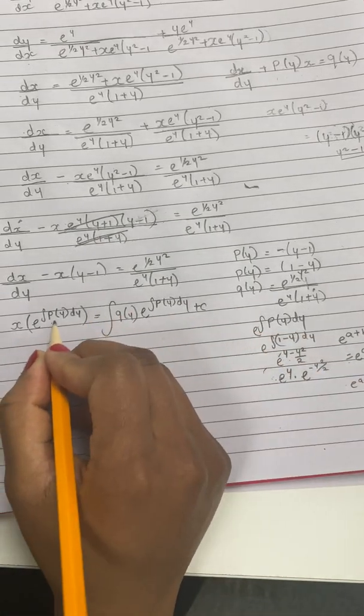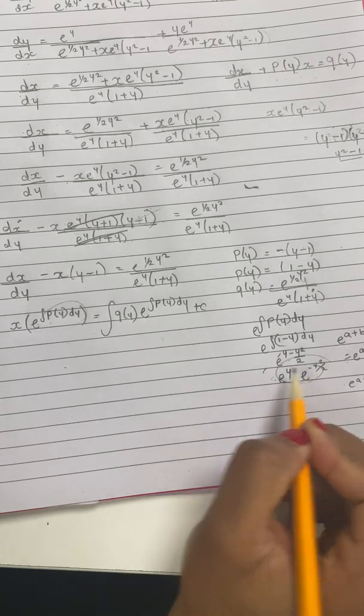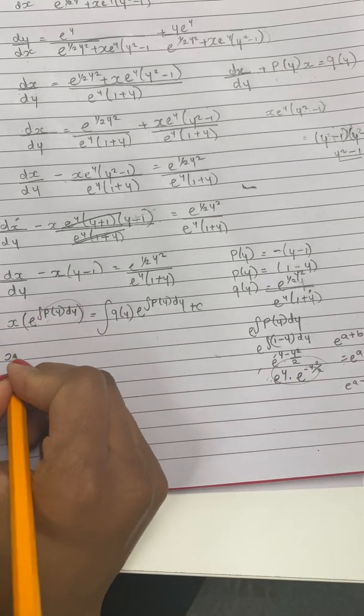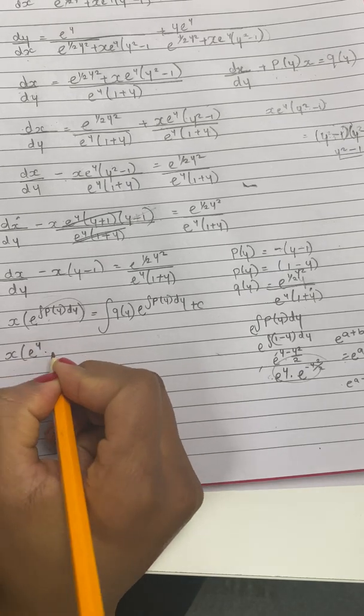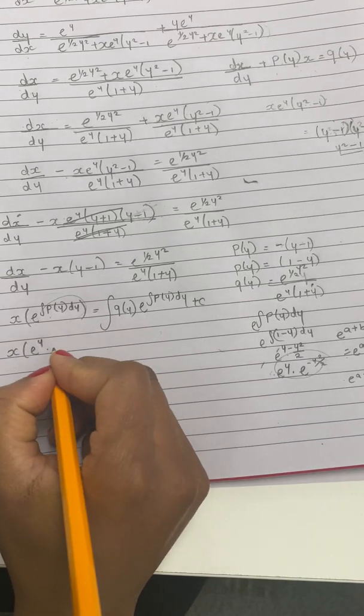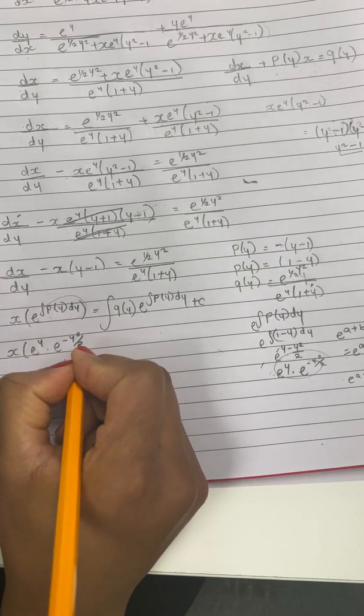So we substitute this into our formula. That's going to be x times e to the power of y times e to the power of minus y squared divided by 2.